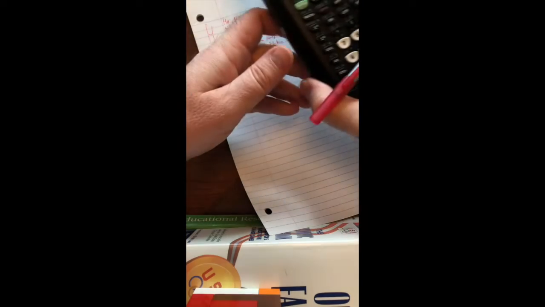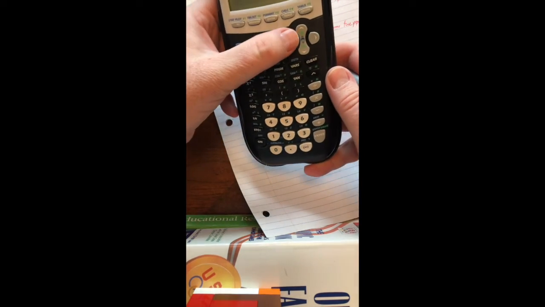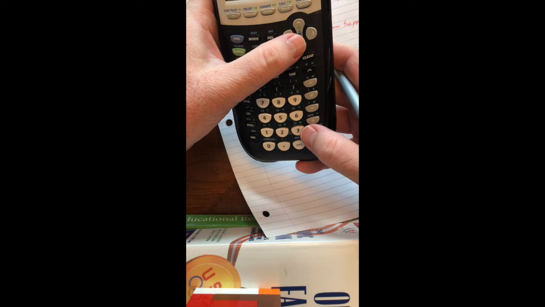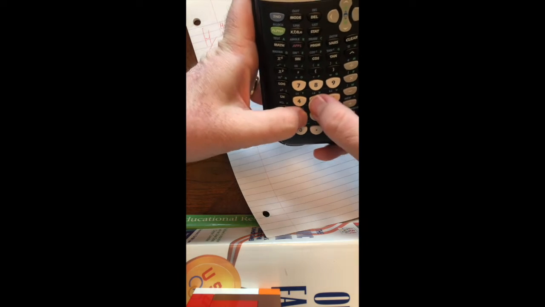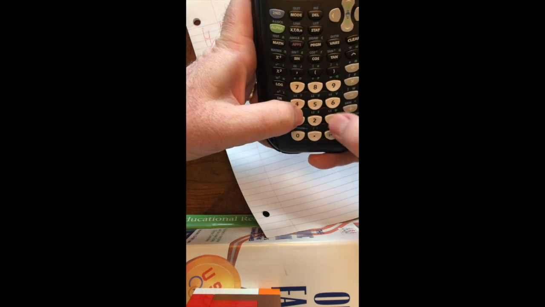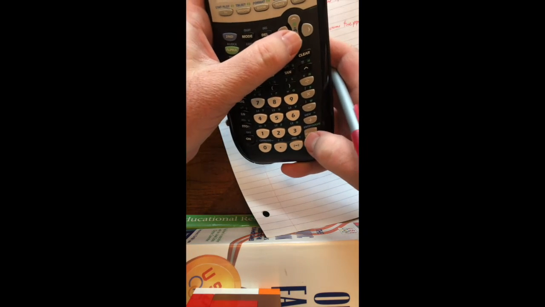Our mechanics: once we've identified the test by name, now we just need to do the mechanics. Stat, tests, t-test, again we're dealing with data. We're dealing with stats. 15.6 is the hypothesized mean, 14.3 is from the sample with a standard deviation of 2.5, sample size is 15, and less than is our alternative hypothesis.